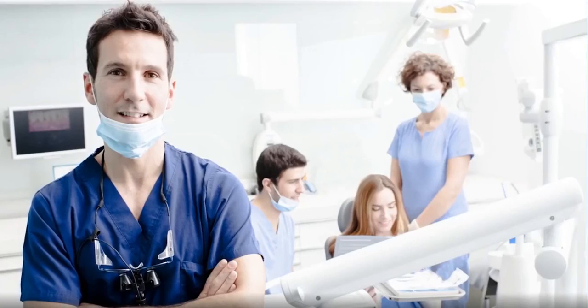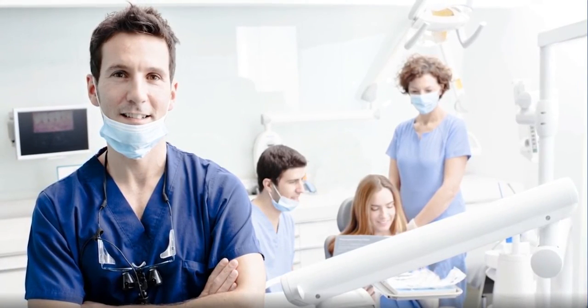Remember to follow all recommendations and post-operative instructions given to you by your dentist, as this will promote the healing process.